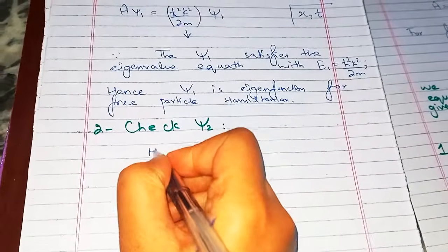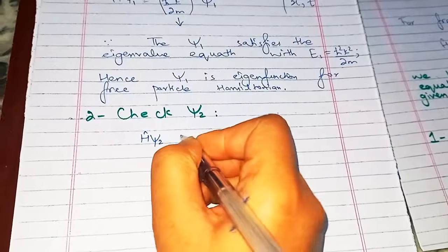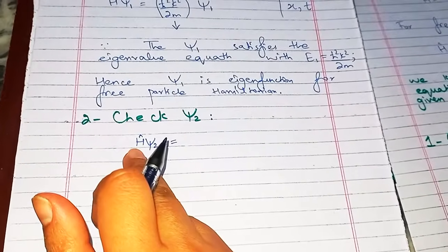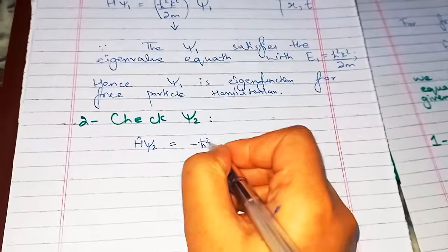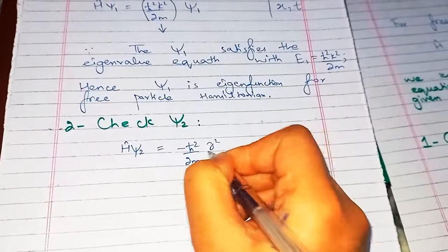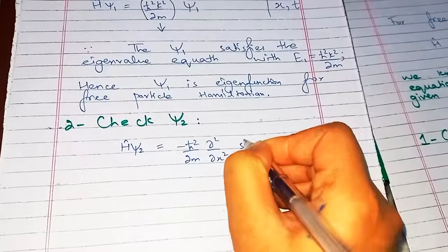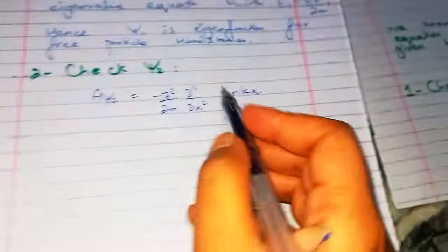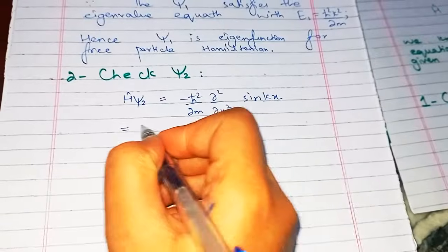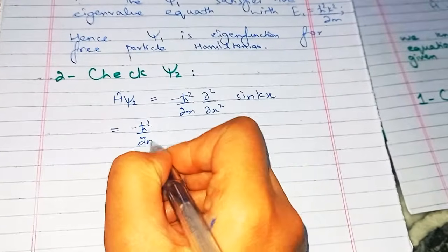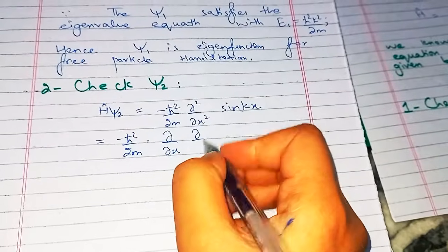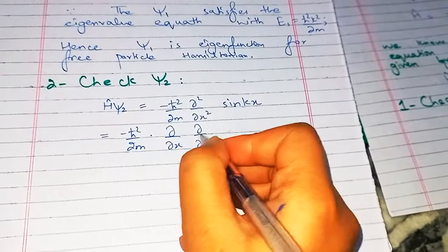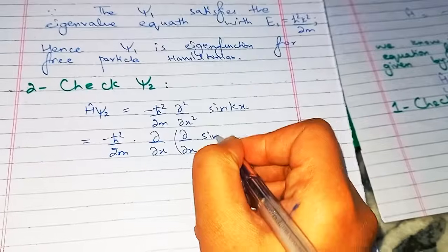And now we are going to check for psi 2. Okay, and we'll apply the Hamiltonian operator on psi 2. The Hamiltonian operator for the free particle is minus h square by 2m partial square by partial x square, and psi 2 is actually sin kx. Now let's do it for this. It's partial square by partial x square, which means there are two derivatives.